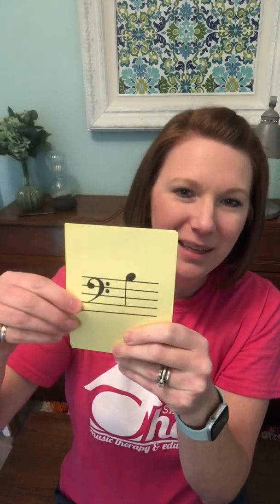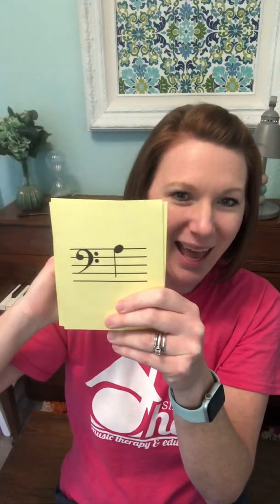A, B, C. Watch that little black oval climbs up the ladder. Now let's climb down the ladder. Let's go backwards. So C goes down 1. B goes down another one, A.